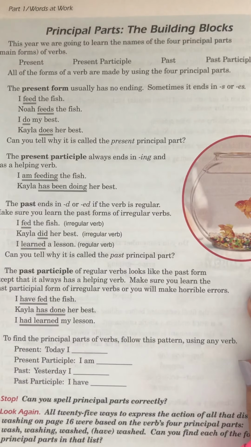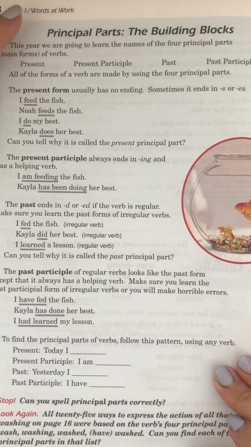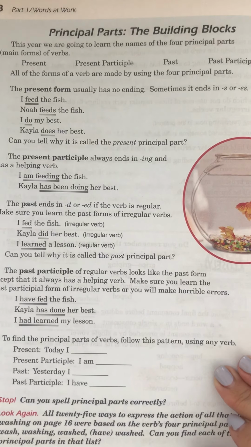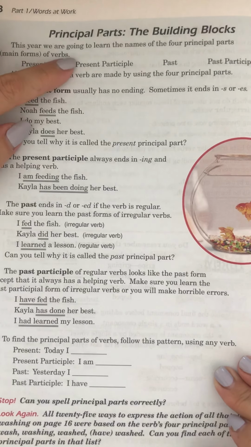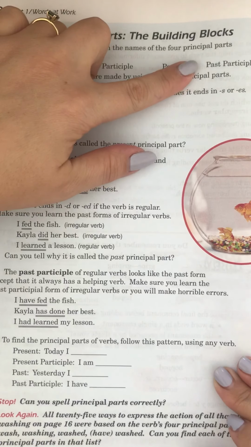Now here on page 18, we are learning what's called principal parts, the building blocks. This year we are going to learn the names of 4 principal parts, or main forms of verbs. So just think of these as the different forms that we use verbs. Present, present participle, past, past participle.